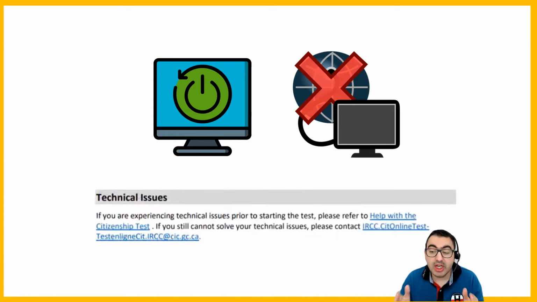you need to go to the section in your invitation letter called technical issues and explain the problem directly to them. They have the webcam, so they know exactly what happened to the system. Just tell them my computer restarted, or my internet went down, I don't have access to the internet and I don't know what to do. And for sure, they will reschedule your exam and send you another invitation.